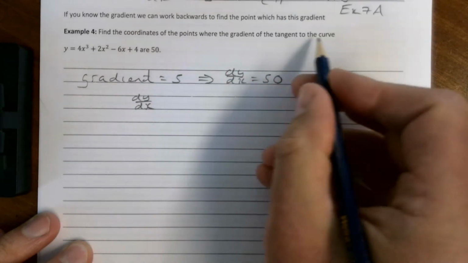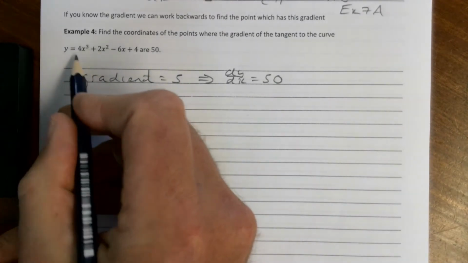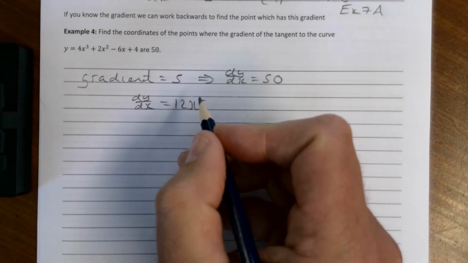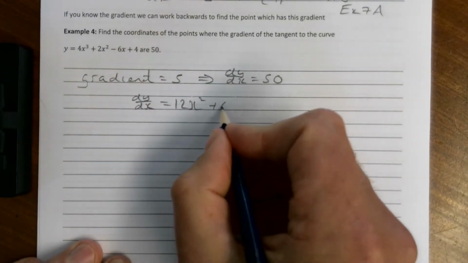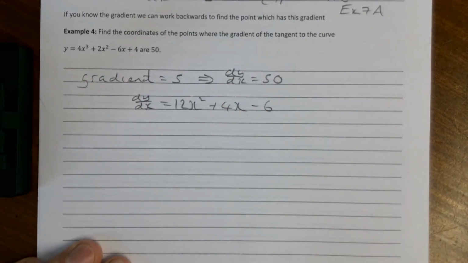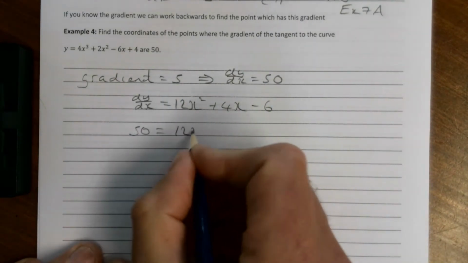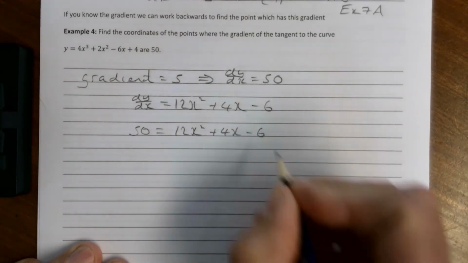Find the points of gradient of the tangent of the curve. dy by dx equals, so 3 times the 4 is going to be 12x squared plus 4x minus 6, and then that 4 disappears. So we're going to let dy by dx equal 50. So we're going to have 50 equals 12x squared plus 4x minus 6.